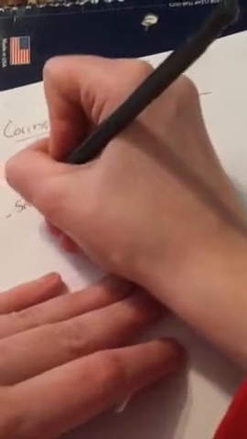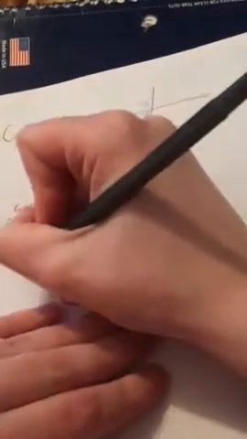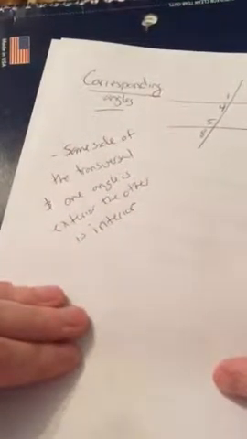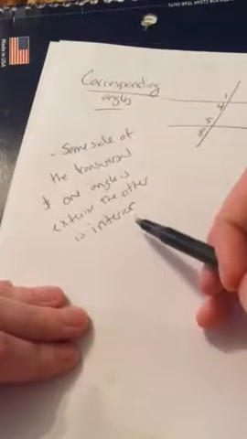Corresponding means they're on the same side of the transversal, and one angle is exterior, the other is interior. So go ahead and pause it if you need that definition there. Same side of the transversal, and one angle is exterior, the other is interior.